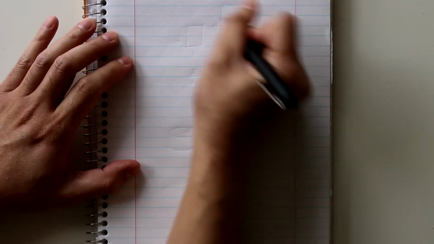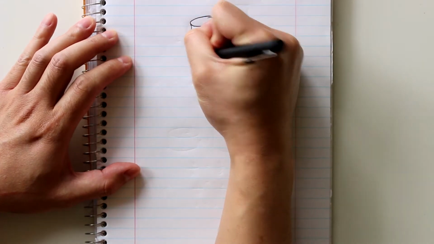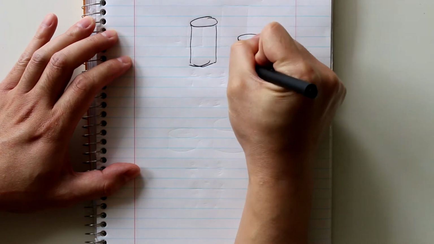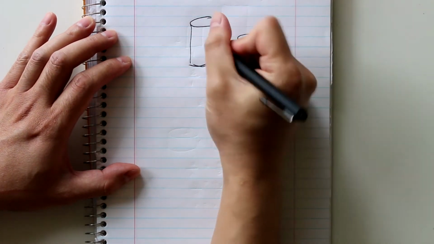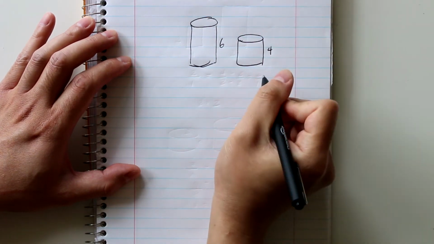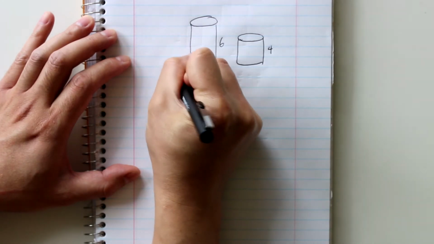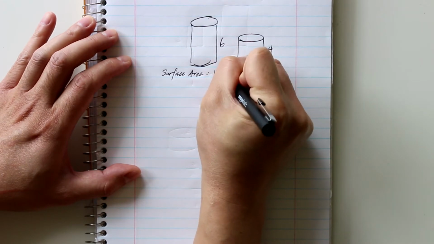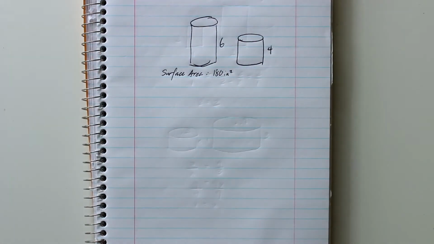Now, we can also do the same thing when we know the surface area or the volume of two objects. For instance, let's say I had 2 cylinders. And I know that the height of this one here is 6, and I know the height of this one here is 4. And I know the surface area of this cylinder is 180 inches squared, but I don't know what the surface area of this one is. I need to find that surface area. So how do I do that?